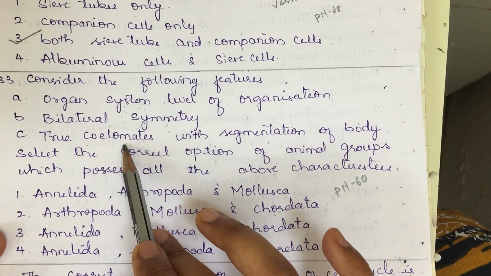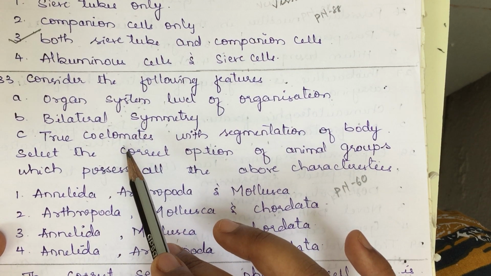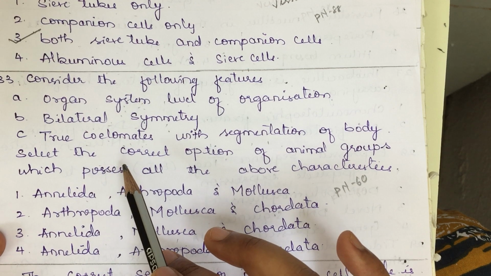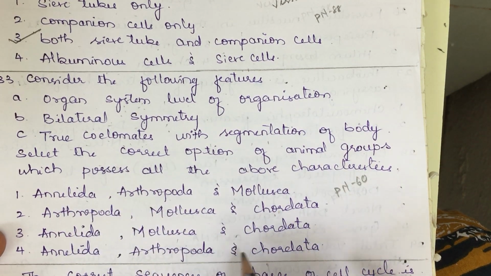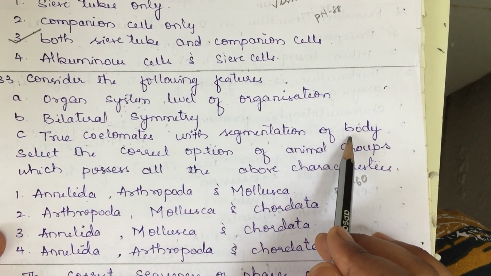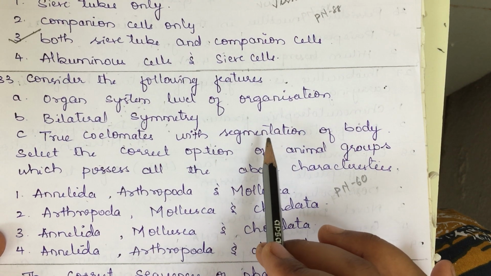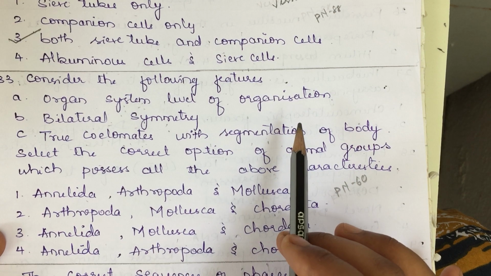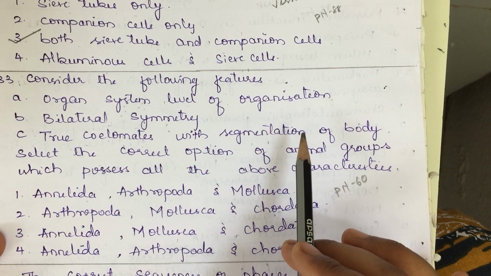True coelomates, which ones are having coelom? If you go through your textbook, coelomate starts from Annelida. Annelida, Arthropoda, Mollusca, Echinodermata, Hemichordata, and Chordata, which means all these are having coeloms. Okay, segmentation of the body. In the segmentation column, if you find, segmentation is absent in almost all phyla except in Arthropoda, Annelida, and Chordata.